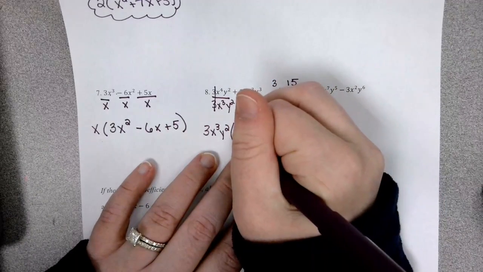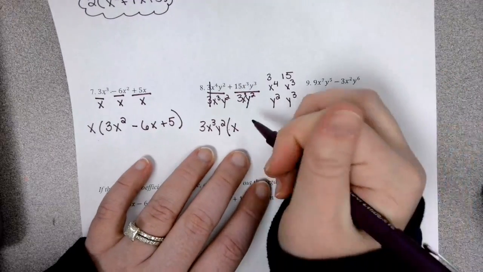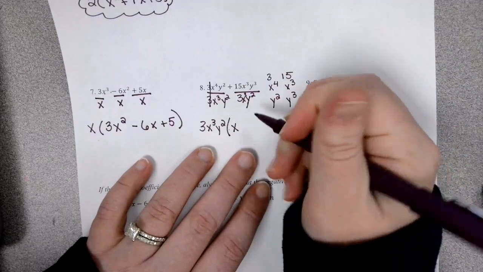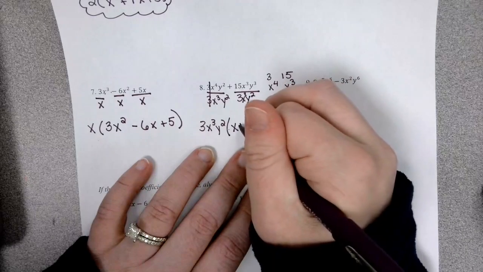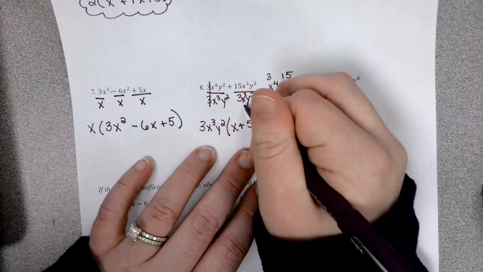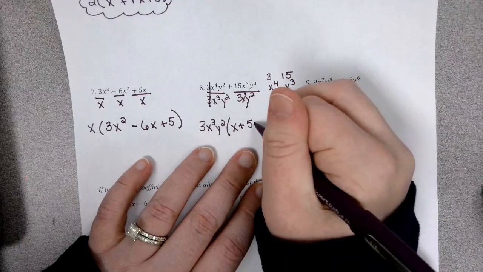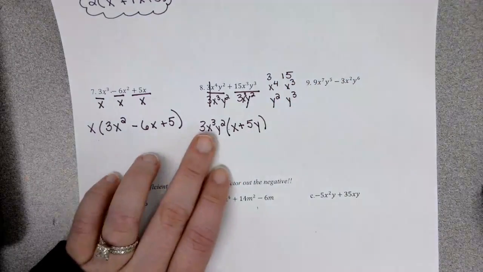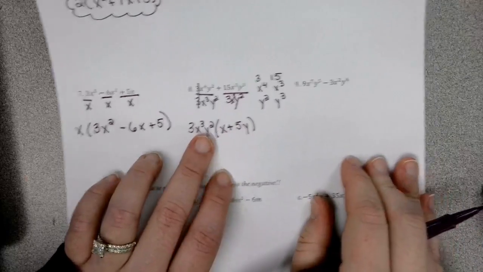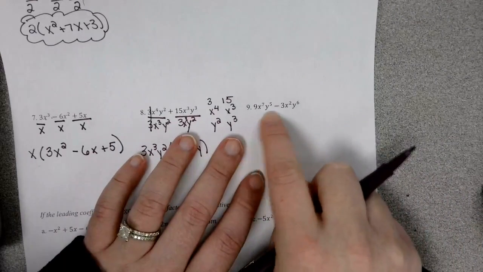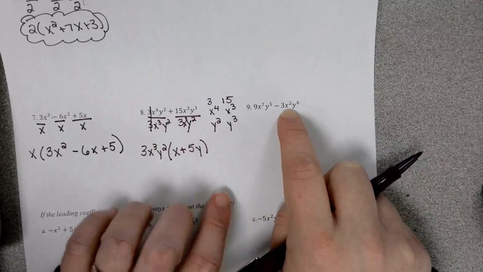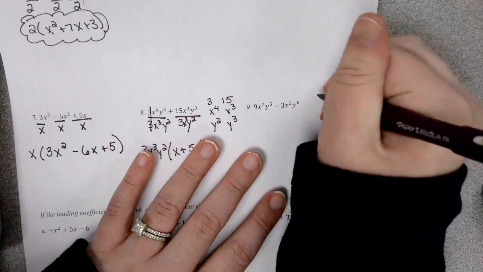So again, you would have a 1 here and a 1 here, but you don't need those placeholders right now since we have an x. 15 divided by 3 is 5. X cubed divided by x cubed is just 1. Y cubed divided by y squared is y. Leaving that as my final answer. Go ahead, pause the video, try the last one here by yourself, and then we're going to look at the last set of examples together.